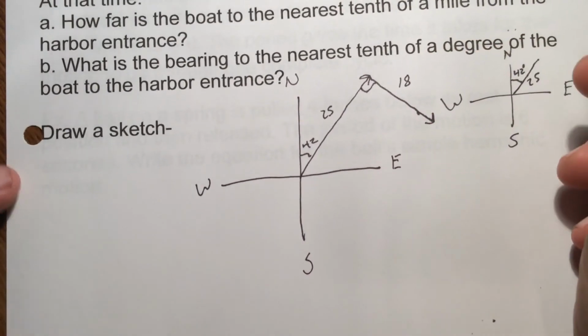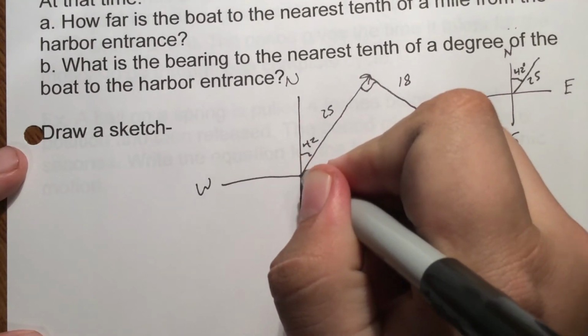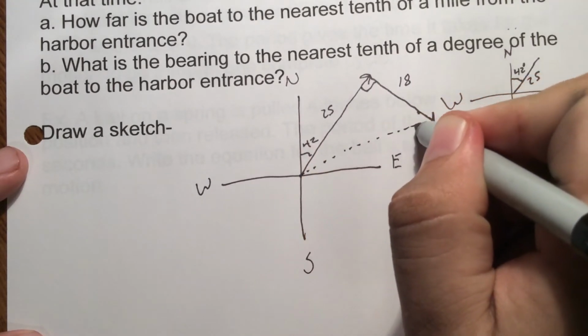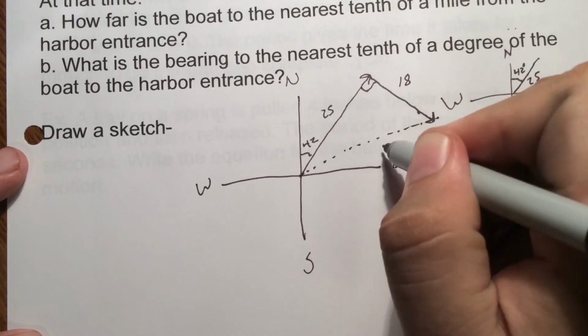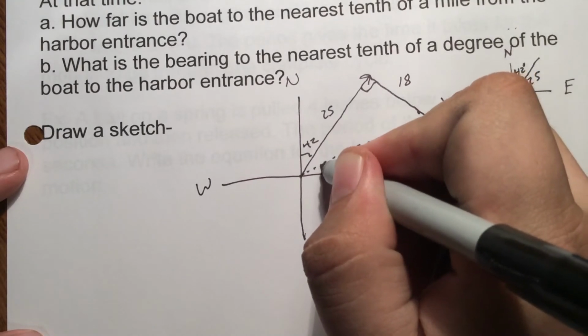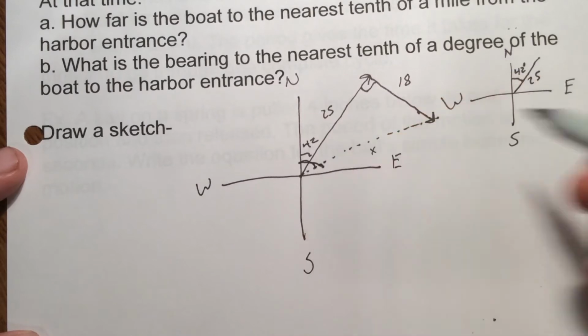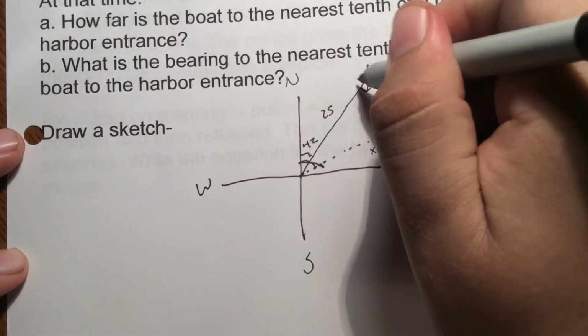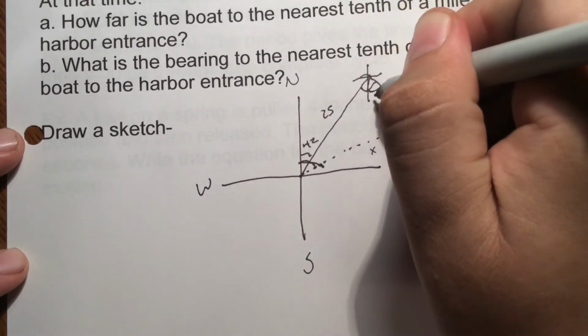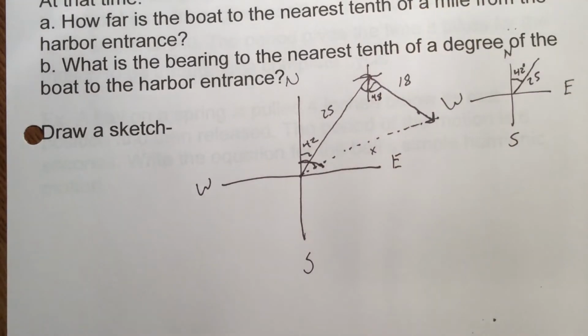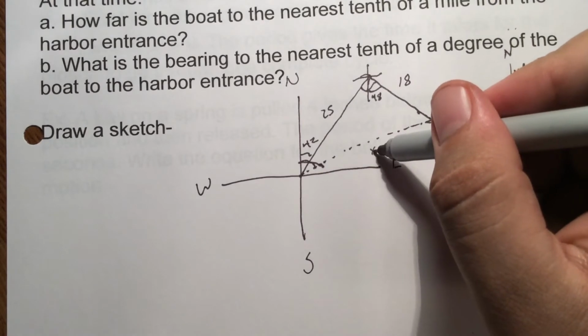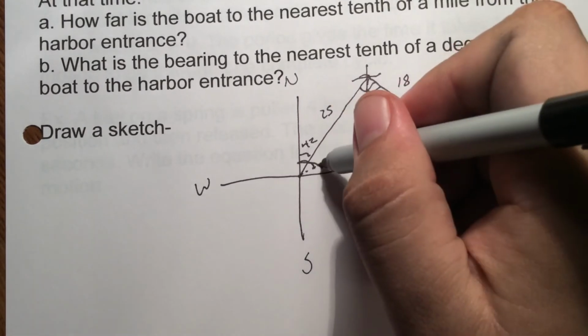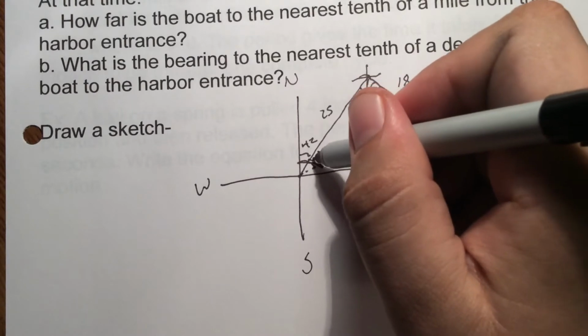So everything going on. So what we want to know is, what is this distance? What is this angle really? So if we do a little thing here, this here is that 48. So what we're trying to find is we need to know this distance, and we need to know this angle.